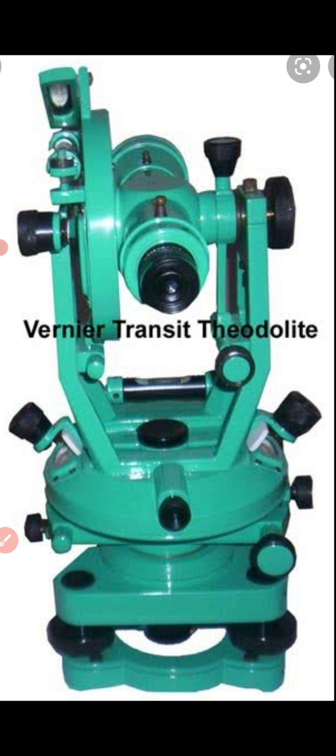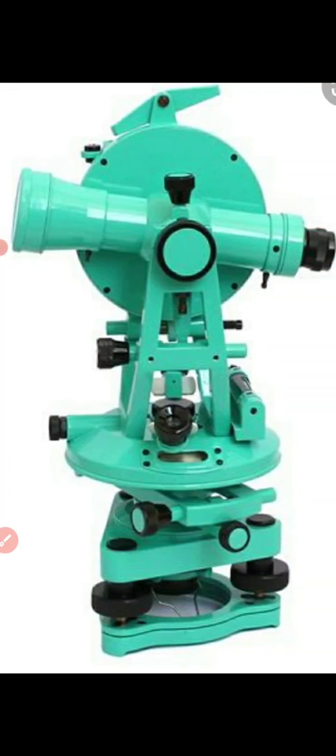Next part is the standards or A-frame. In this figure, you can clearly see the A-frame. The two standards resembling the letter A are mounted on the upper plate. So, upper plate means you have that horizontal circle. On top of the horizontal circle, you have the upper plate, and on top of the upper plate, this A-frame is mounted. The Trunnion axis of the telescope is supported on this A-shaped standards.